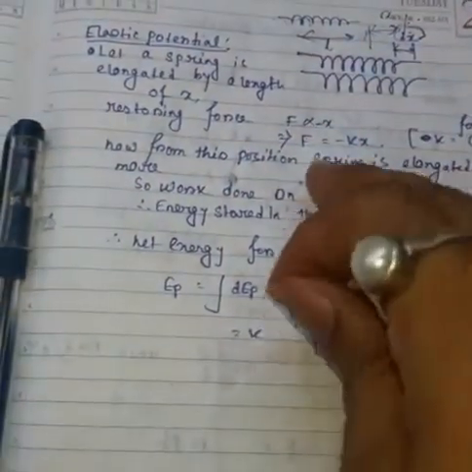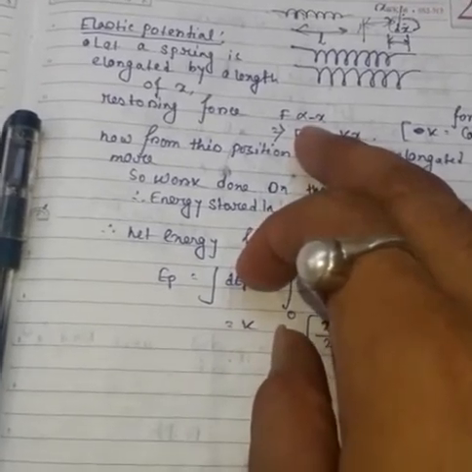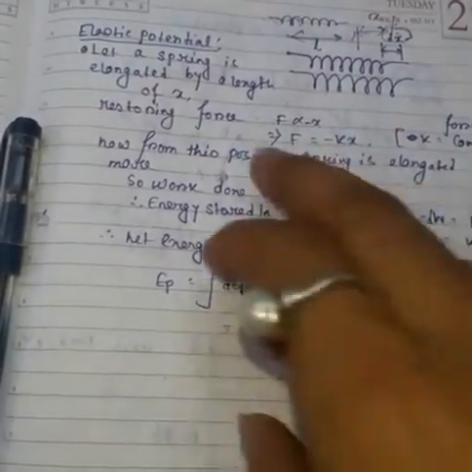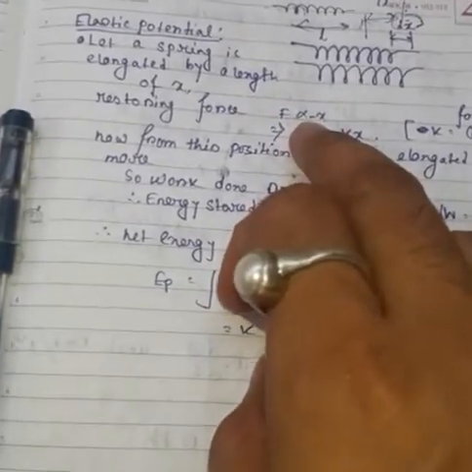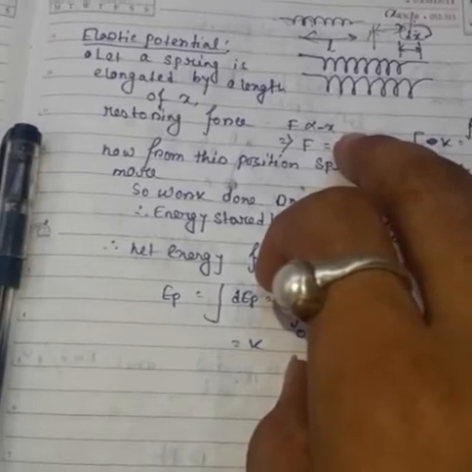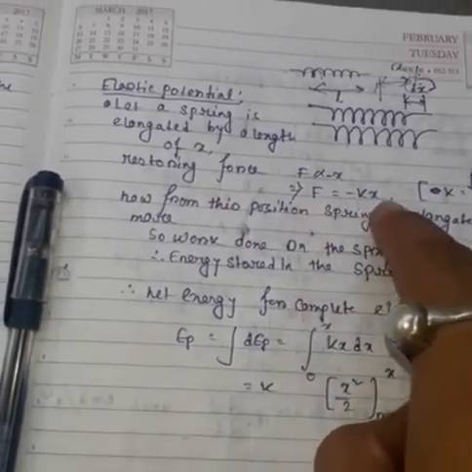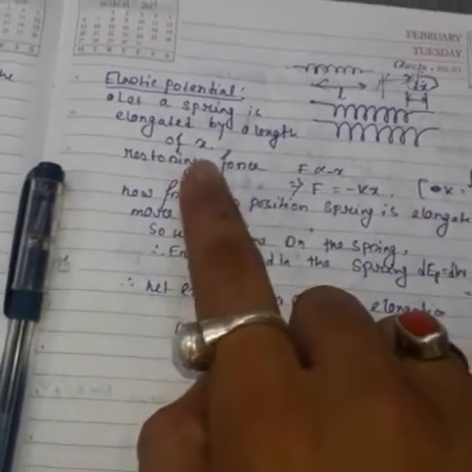So that is the restoring force that always has a negative sign, since it always has a direction towards its initial position, so it's negative. Okay, so the amount of force is proportional to the amount of elongation that we need, with the negative sign. So F is actually minus kx, and this is the restoring force.